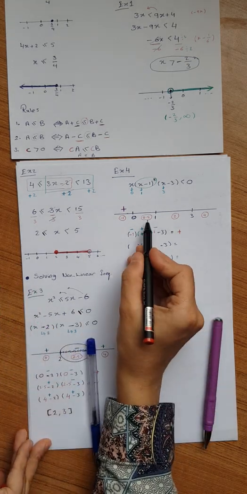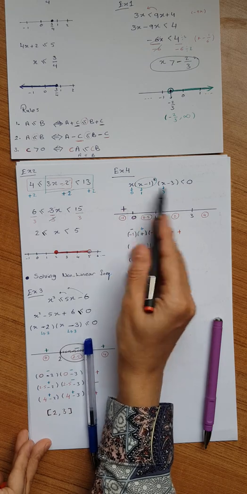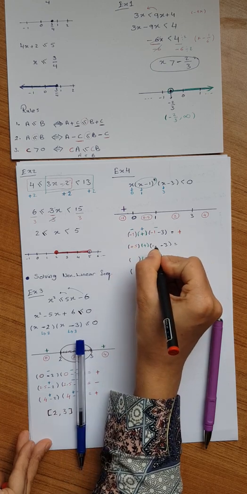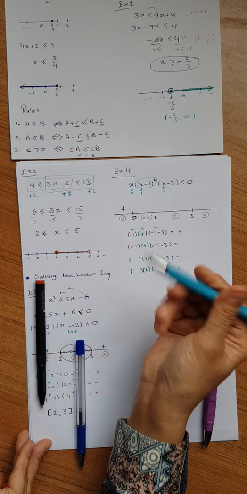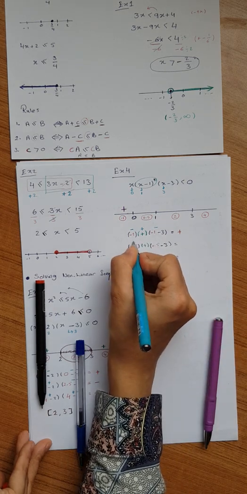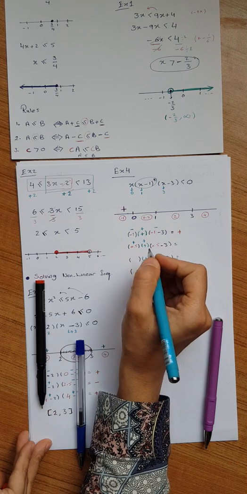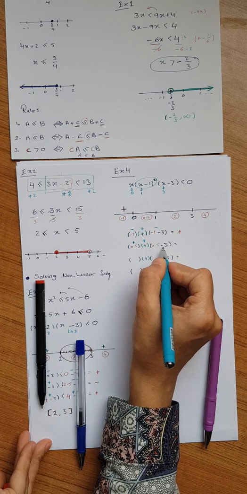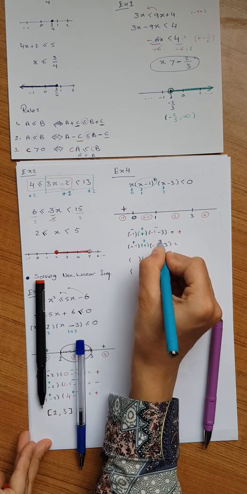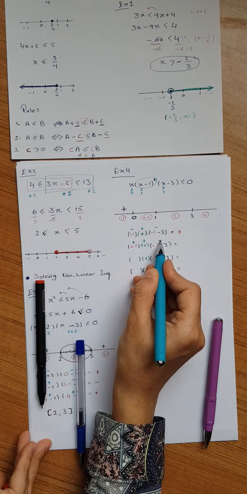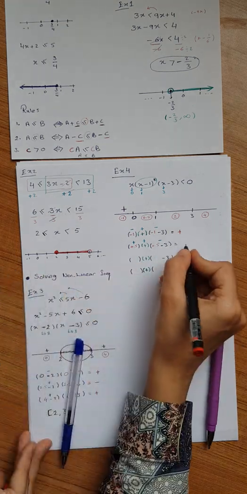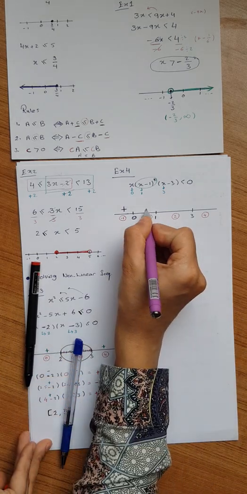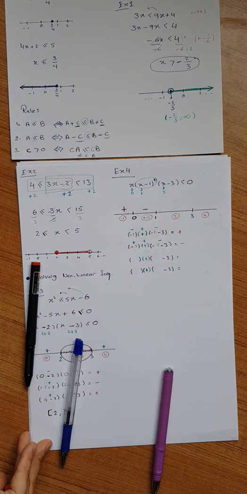Okay, so here we have chosen 0.5 and we have to put it in the x places. So here is 0.5 and here is 0.5. Let's see whether we get a positive sign or a negative sign. 0.5 is positive. Here I already have a positive sign. And here I have got half minus 3, which is a negative sign. So positive multiplied to negative, we will get a negative sign. So any number that we are choosing in that interval, we will get a negative sign.